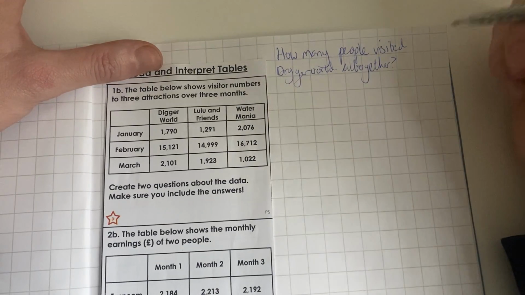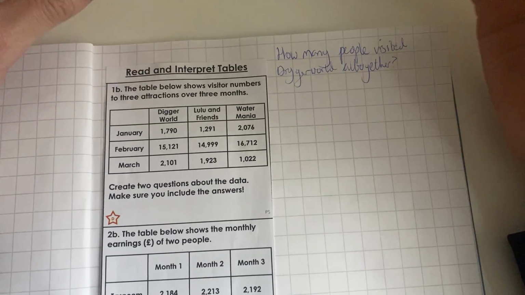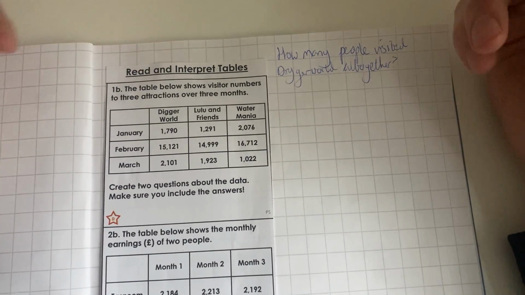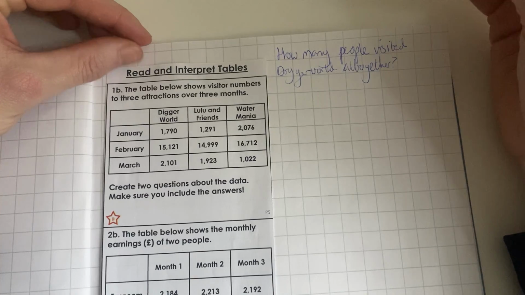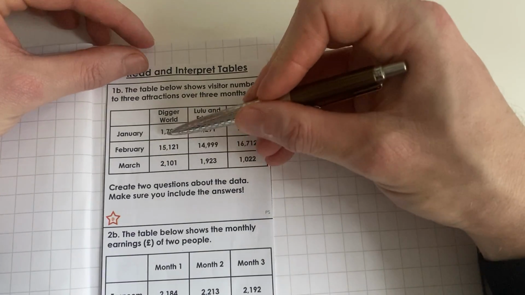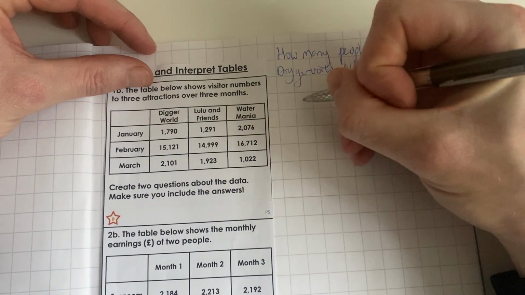Now, the word altogether means we're going to be combining by joining numbers together, so we're going to be using addition. So to do this, we need to add all three numbers up, so we will do that now.